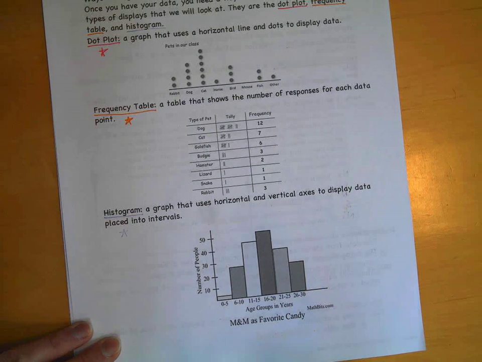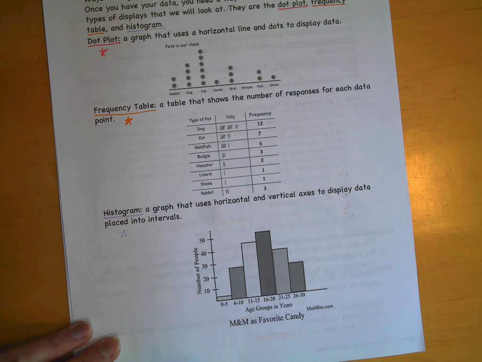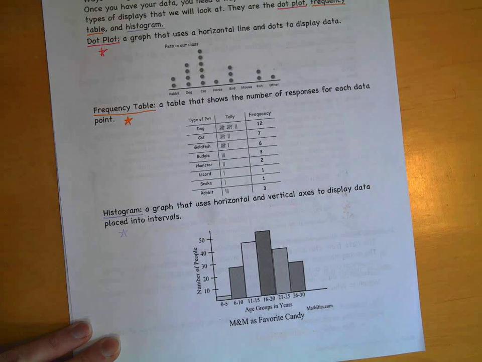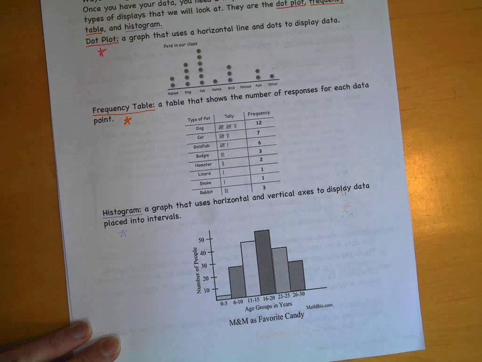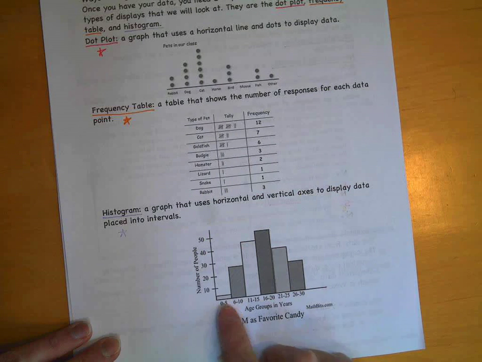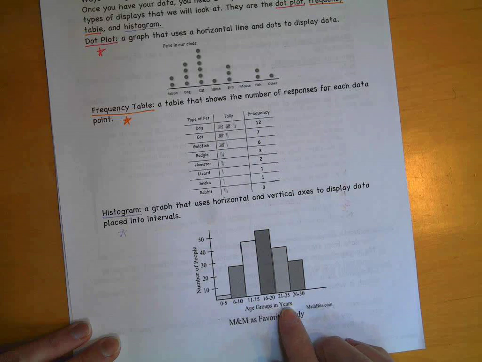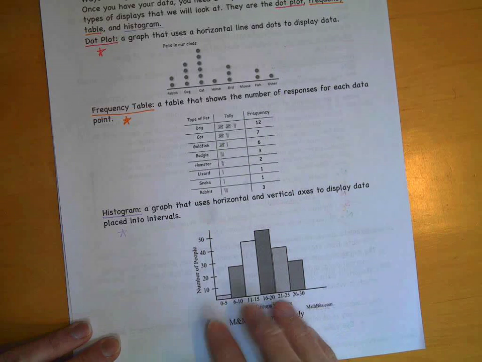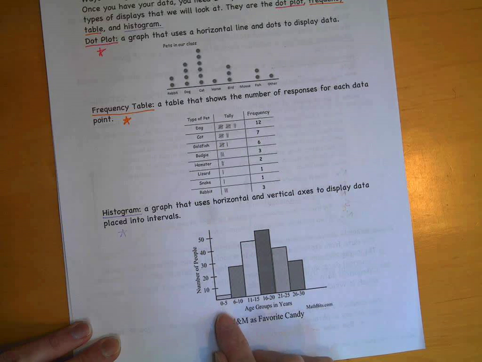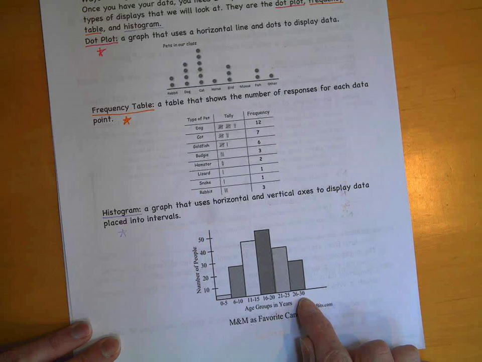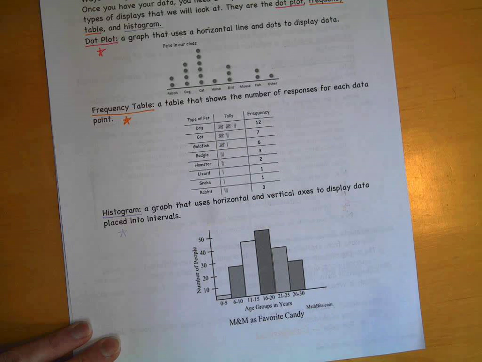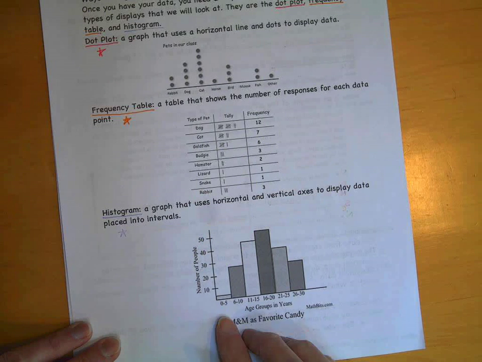So they did a survey where they walked around and asked people, what is your favorite candy? And then they decided, okay, we have a lot of people who said M&M. So they wanted to break down that information even more because they wanted to find out, does it matter how old you are to determine if you love M&Ms as your favorite candy? What they're using as their intervals is age groups in years. They surveyed people from 0 years all the way up to 30 years old. And because they have to represent that data on the graph, they decided to break their graph into intervals of 5.